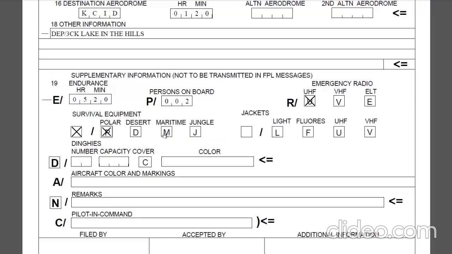So if we had some of this equipment in here, if we had desert equipment, for example, we would X out every one of the things that we don't have, and this would have an S in it, and we would leave desert there. But since we don't have any of the equipment here, we can just X out the very beginning where the S would go, and leave that the way it is.